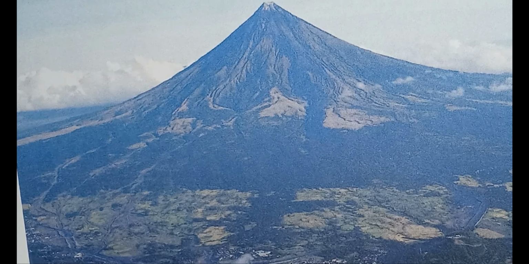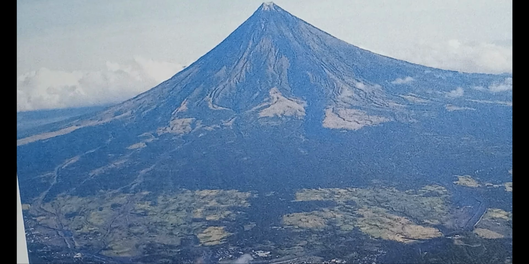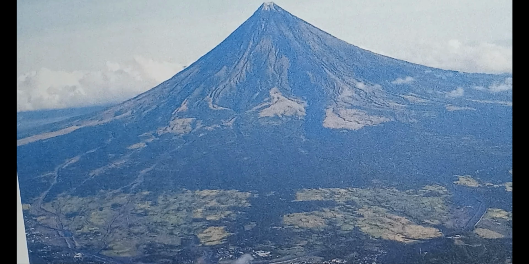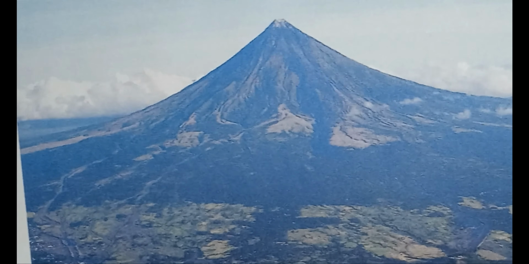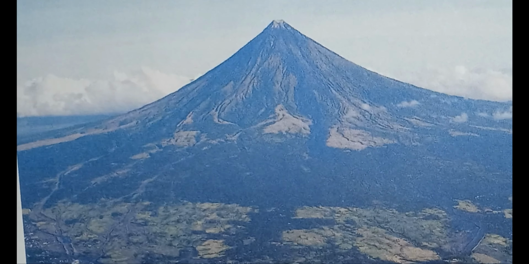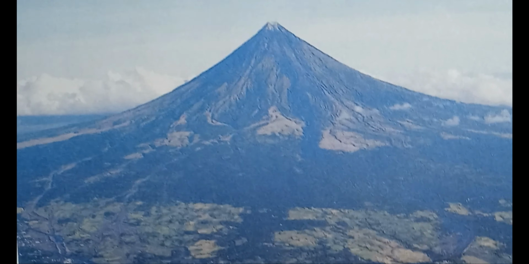Vents are openings in the crust from which the magma or gases escape. And you can have more than one vent on a volcano. Tephra, hopefully I pronounced that right, are fragments of volcanic rock or lava that are blasted into the air. Literally blasted into the air. This includes blocks, bombs, and other rock debris.